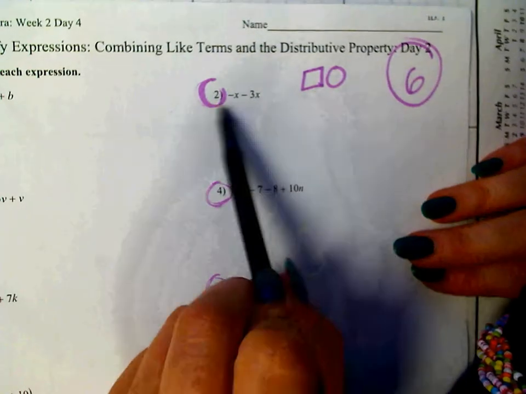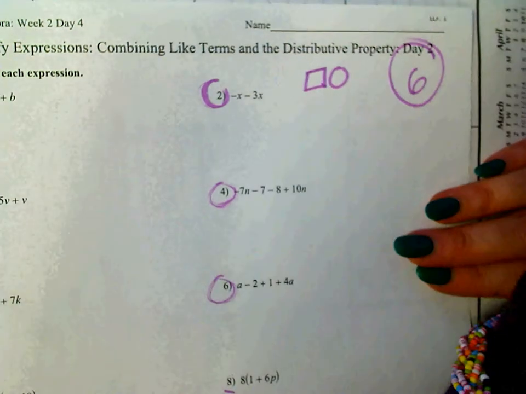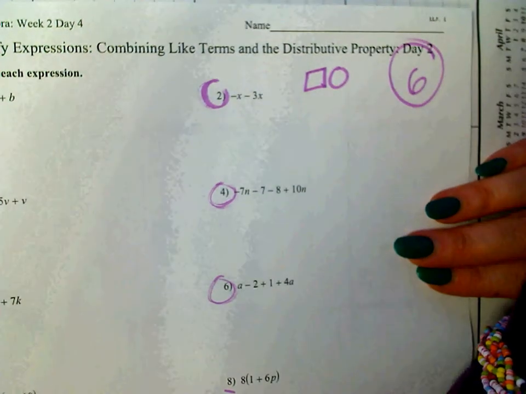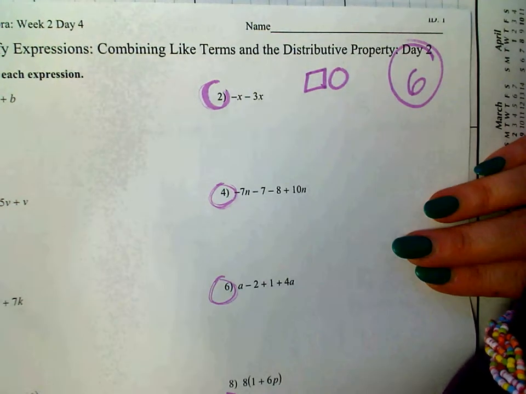Squares go on the variable terms. Circles go on the constant terms. So remember, a variable term is something with a letter, and a constant is just a number in the expression.